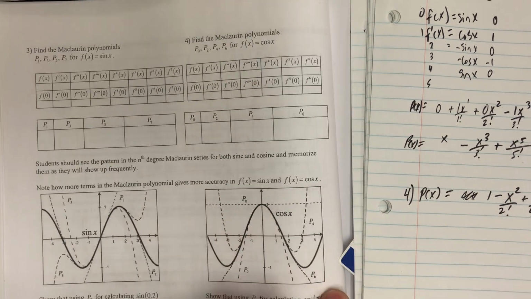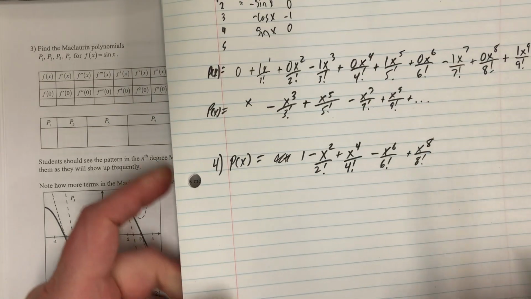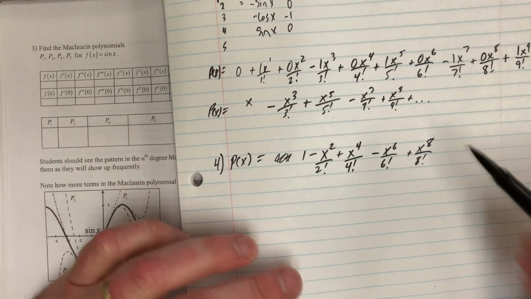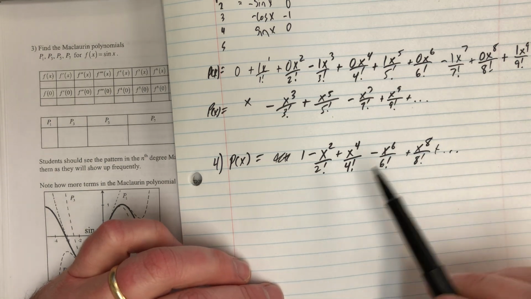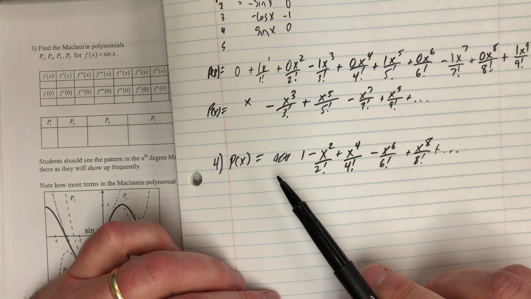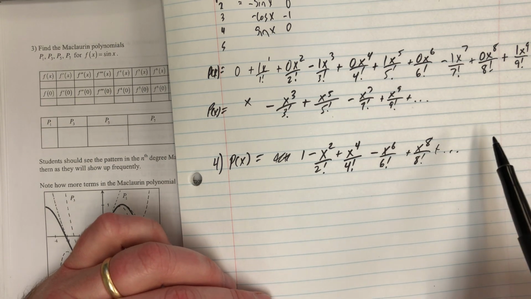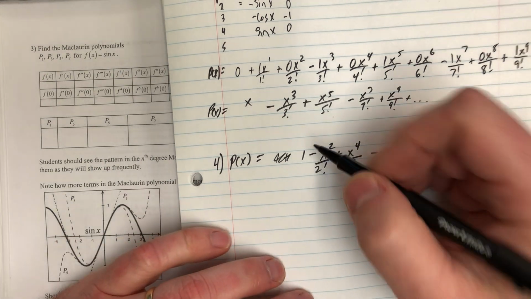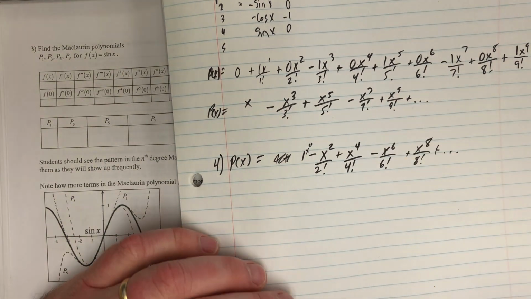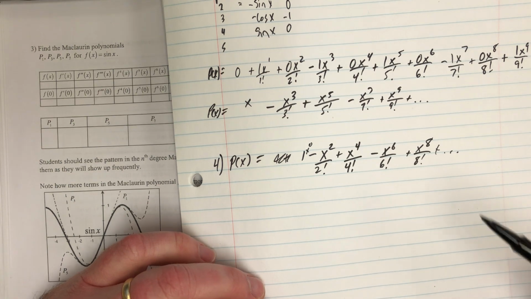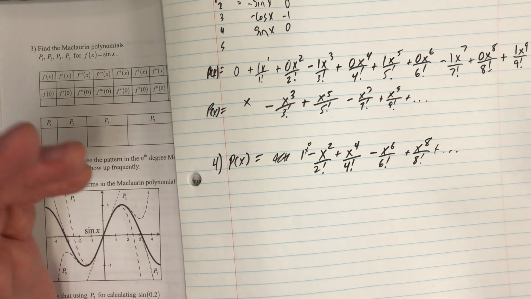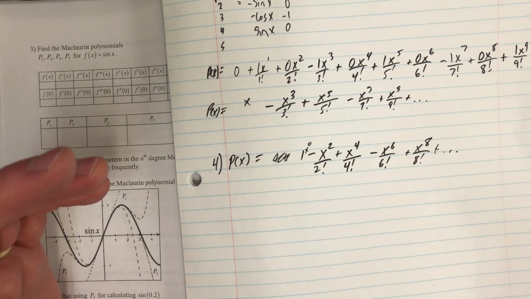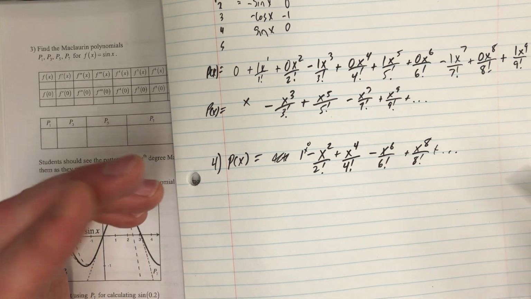And cosine's Maclaurin expansion, which is a fancy way of saying the Maclaurin polynomial that goes forever, has all the even powers. And you might be like, well, what about the 1? Well, that's x to the 0, right? So it's got all the even powers. And sine and cosine both wind up alternating, plus minus, plus minus. So the first one's positive, and then the second one's negative, etc.